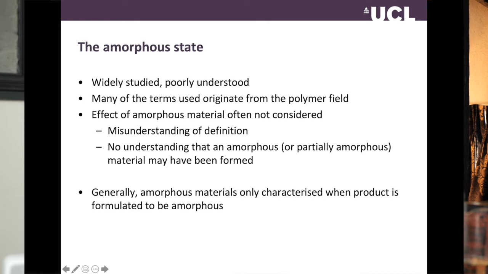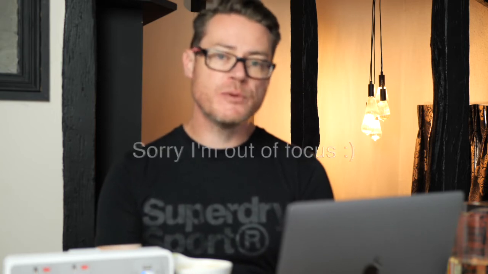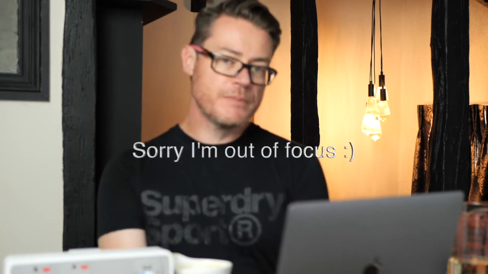If I asked you to go and look in a textbook and tell me what the definition is of the amorphous state, you probably won't be able to. And the reason for that is because the amorphous state is widely studied but poorly understood. Partly that's because the amorphous state is by definition random, and random is very difficult to define. What that means is we're going to talk about my view of the amorphous state, and you are free to form your own view so long as it's a sensible view.